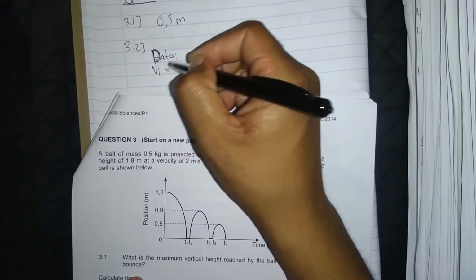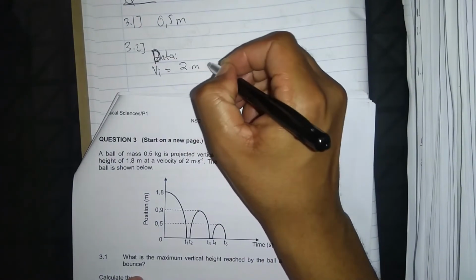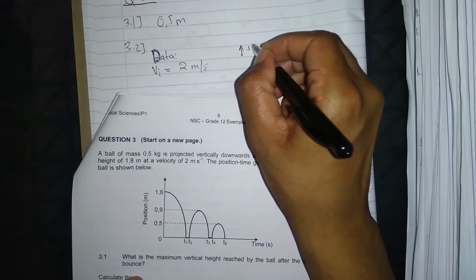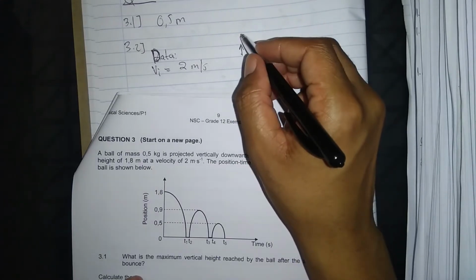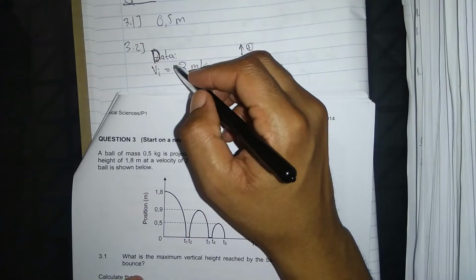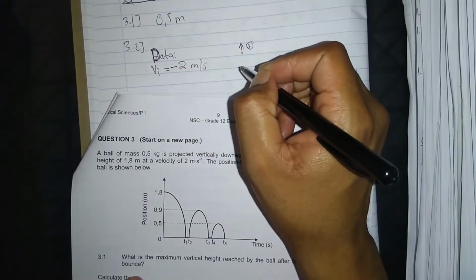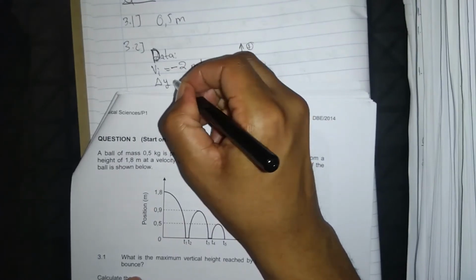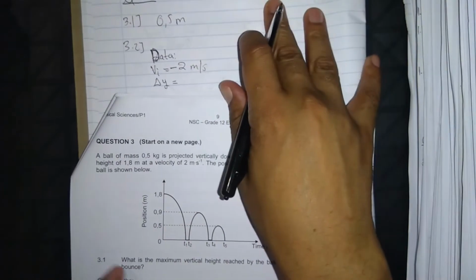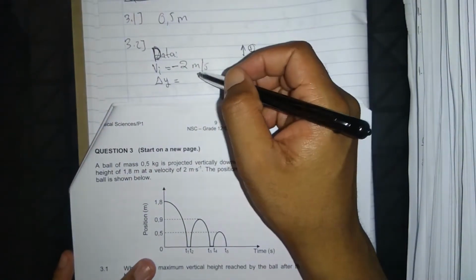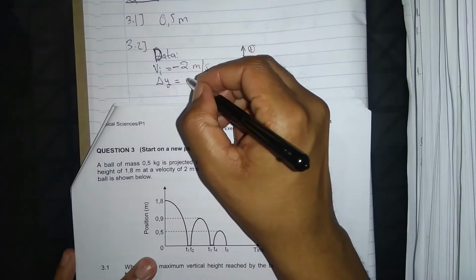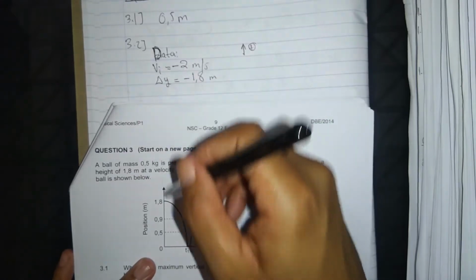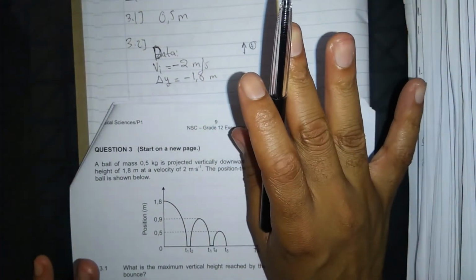We have initial velocity, which is 2 meters per second. Oh, by the way, I'm taking up as positive, right? I'm taking the upward direction as positive because the ball is projected downwards, so 2 meters per second is negative. Therefore we have delta y, the distance, which will be minus 1.8 meters.